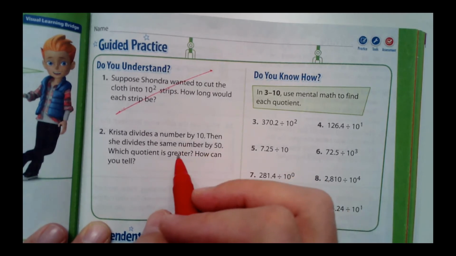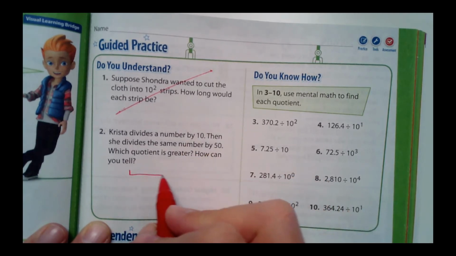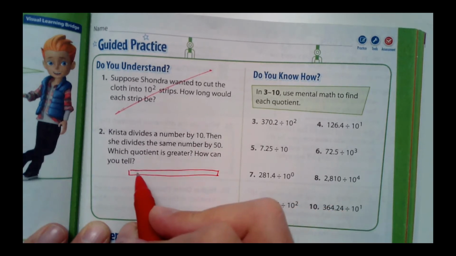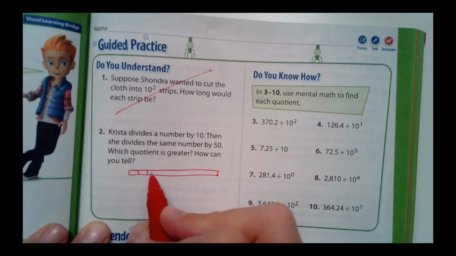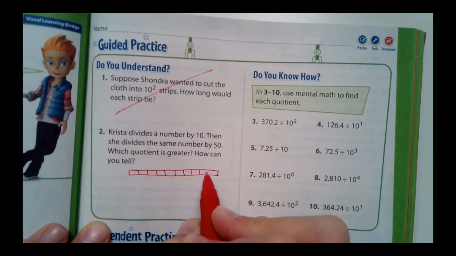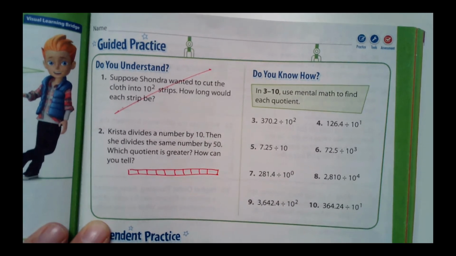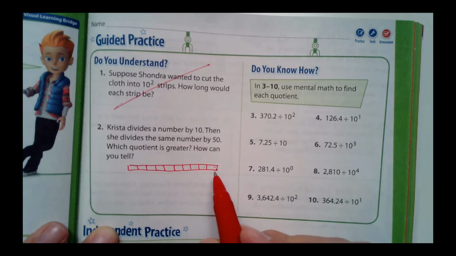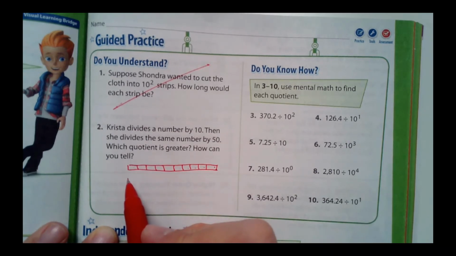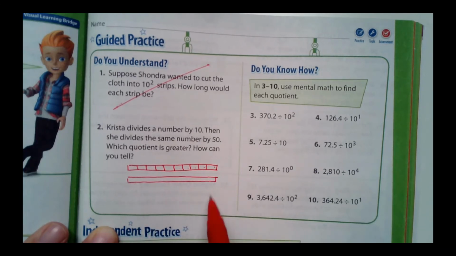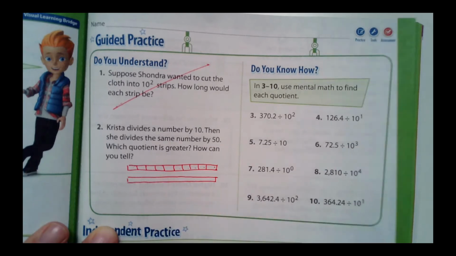If you divide something by 10, let's say if I was to divide this object right here by 10, and I'm going to take a guess here. 1, 2, 3, 4, 5, 6, 7, 8, 9, 10. That's pretty close. Yeah, it looks pretty good. Now, if I was to take that same object and divide it by 50, so what's my answer here?